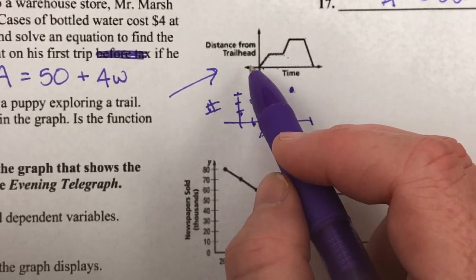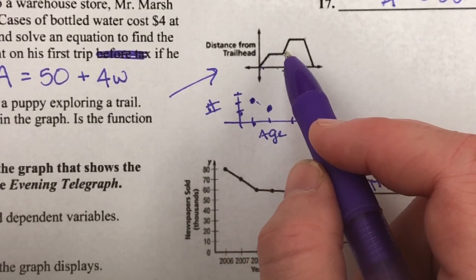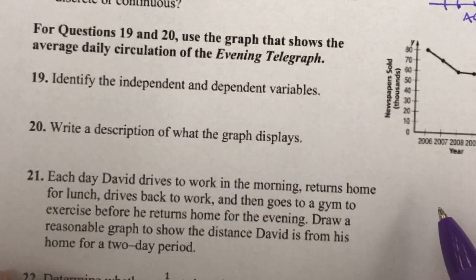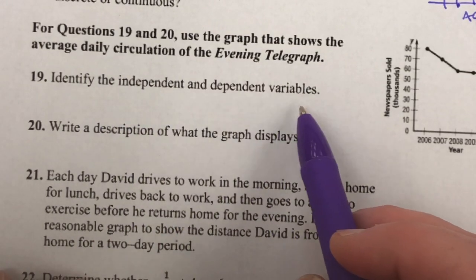And we already talked about explaining kind of what it did. As time went on, the dog got further away from the trail, then he kind of stayed the same amount, then he got further away, then he stayed the same, then he came back to the trail. All right, and then for 19 and 20, identify the independent and dependent variables.